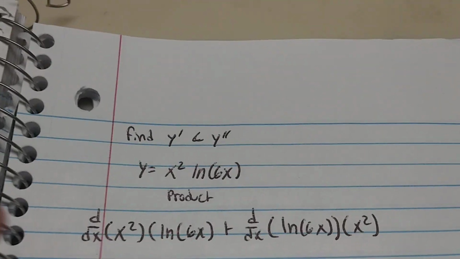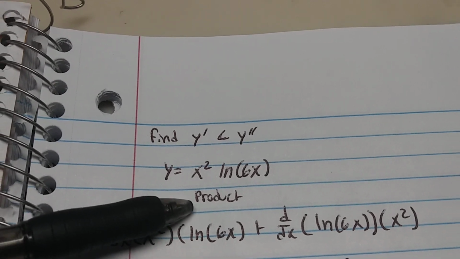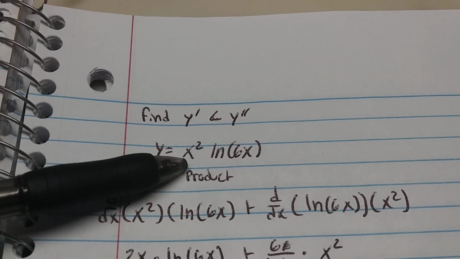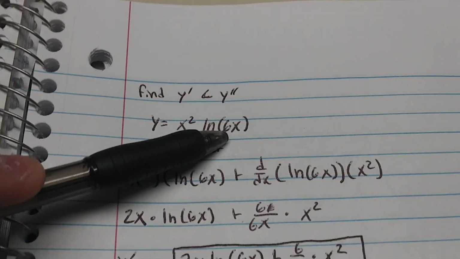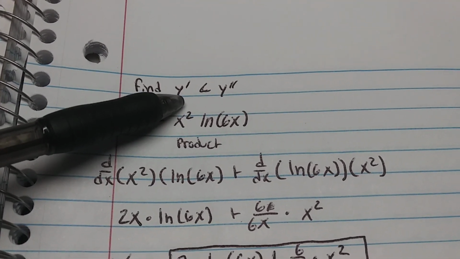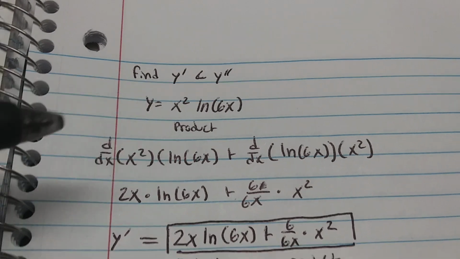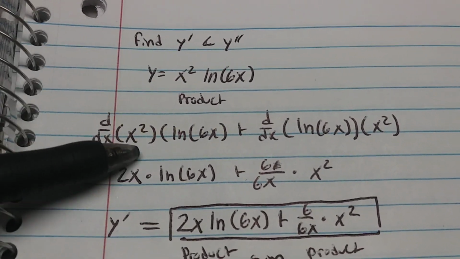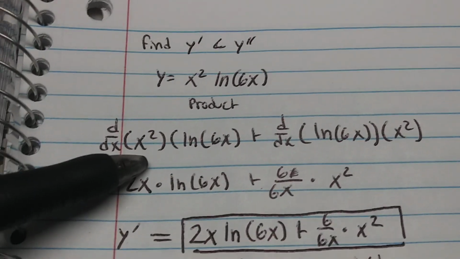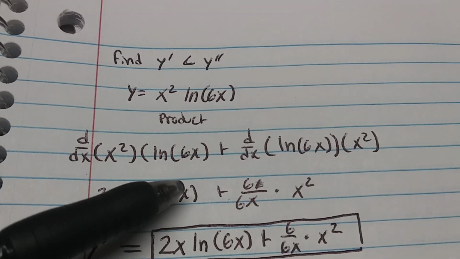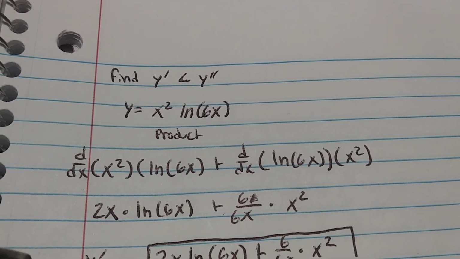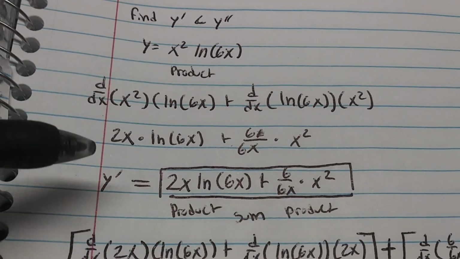Going over to my paper, I went ahead and wrote this down. We can see that this is actually a product rule, because it's going to be an x squared times ln of 6x. So finding the first derivative, y prime, is pretty easy. We're going to do the product rule: the derivative of x squared times ln of 6x plus the derivative of ln 6x times x squared.